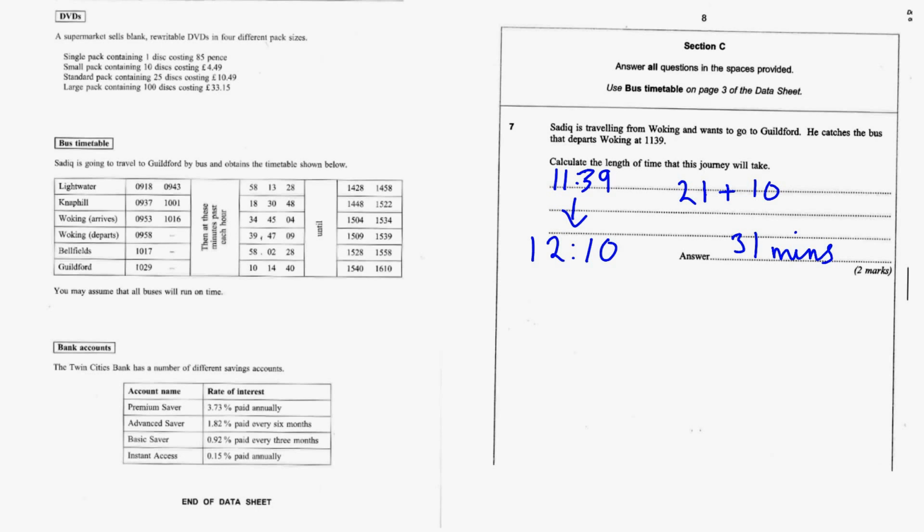Okay, let's have a look at the question. So he leaves Woking at 11:39. I know this because that's 10:58, 11:18, etc. So that's 11:39. And he reaches his destination at this time here. So if that's 11:39, that has to be 11:58, and that'll be 12:10. So you have to find out the time taken between 11:39 and 12:10. From 11:39 to 12 o'clock, it's 21 minutes. And from 12 o'clock to 10 past 12, it's 10 minutes. So we just add them up together, and this is our answer.